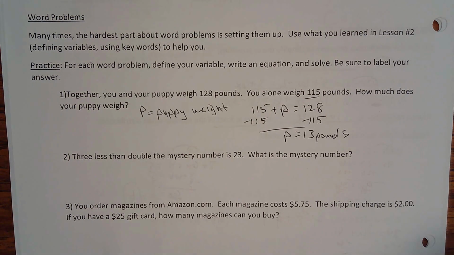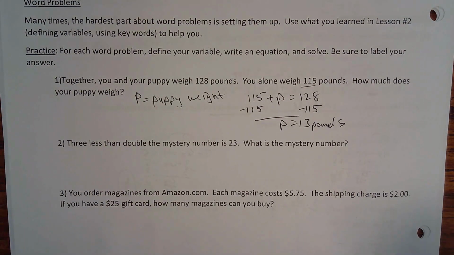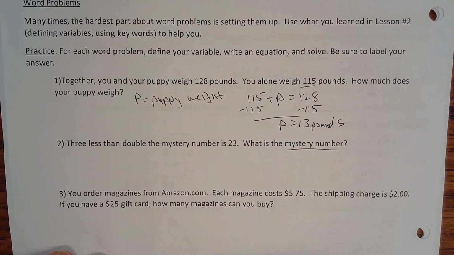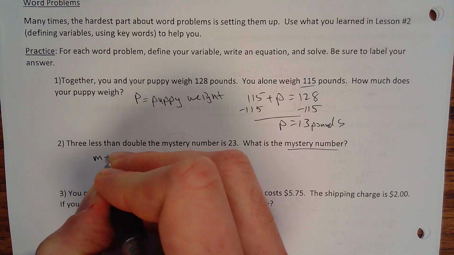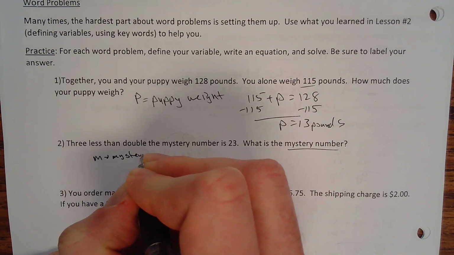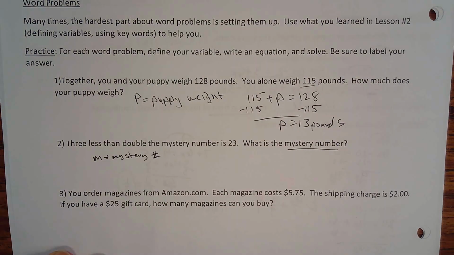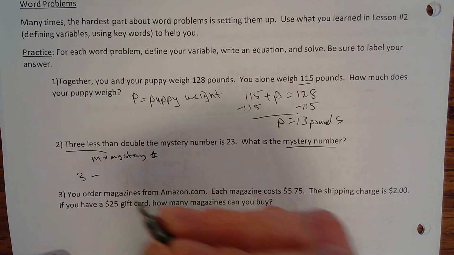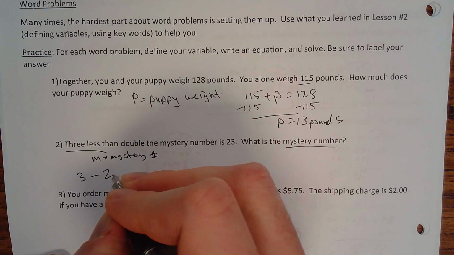Number 2, 3 less than double a mystery number is 23. What's a mystery number? The mystery number is what I'm trying to find, so I'm going to call it M. M stands for mystery number. This "3 less than" always throws students off. They'll say 3 minus double a number.